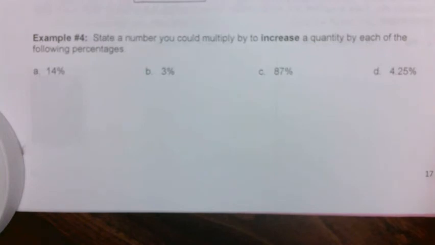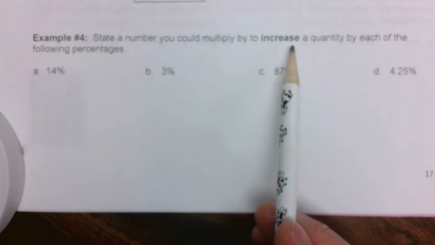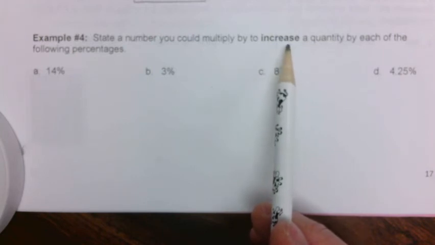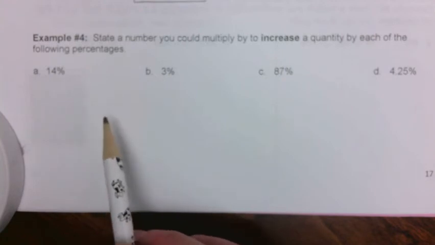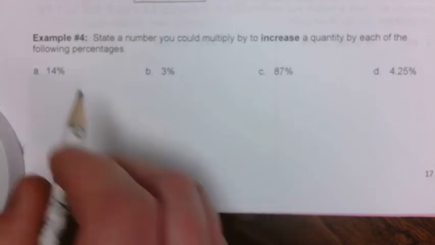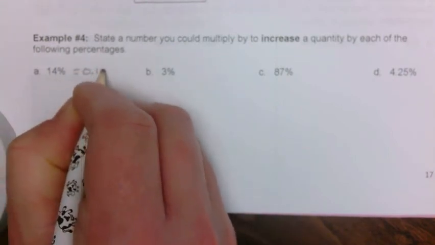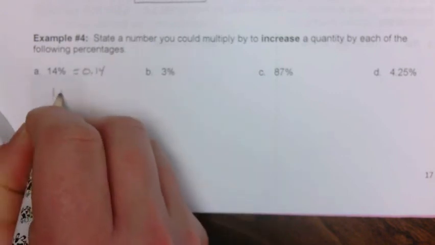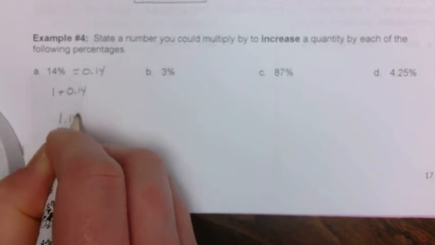Example number 4. State a number you could multiply by to increase a quantity by each of the following percentages. Remember, if we want to increase a quantity by a certain percentage, we take the decimal equivalent of the percentage and add it to 1, and then that number times the original quantity would give the new quantity. So let's check out example A, 14%. In decimal form, that's equal to 14 hundredths. So I would have to do 1 plus 14 hundredths, and that's equal to 1 and 14 hundredths.